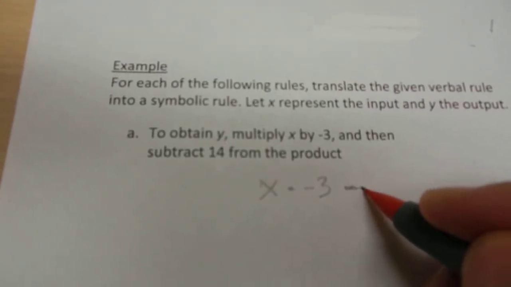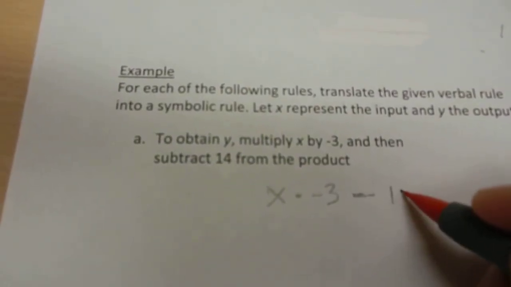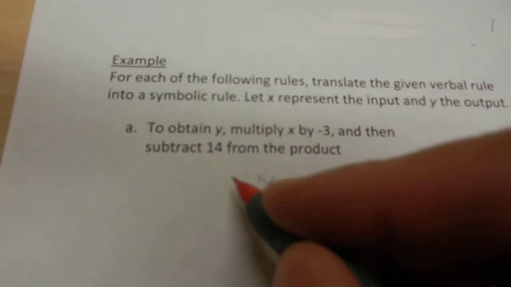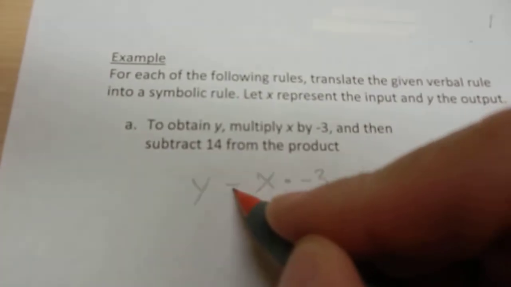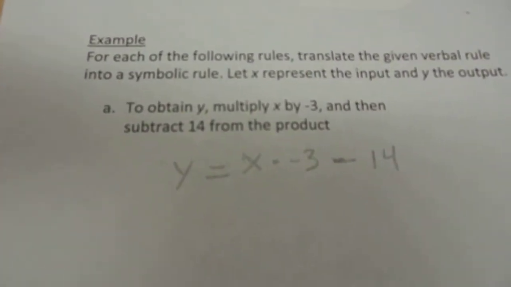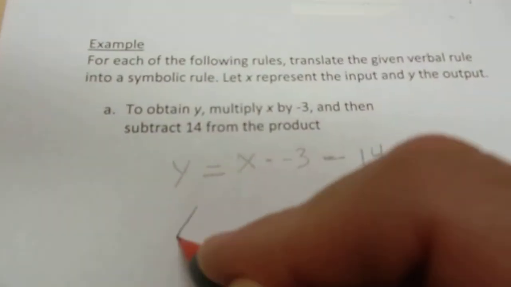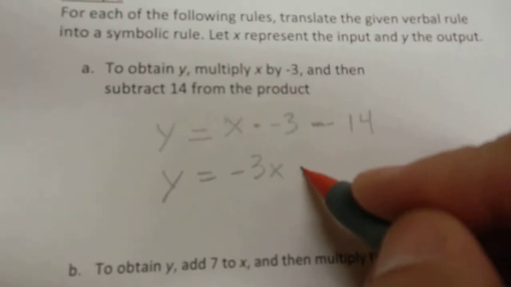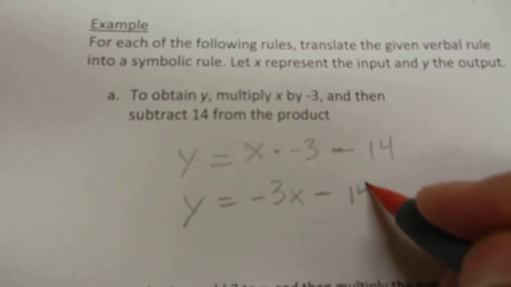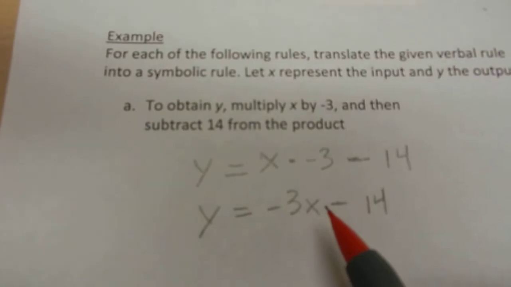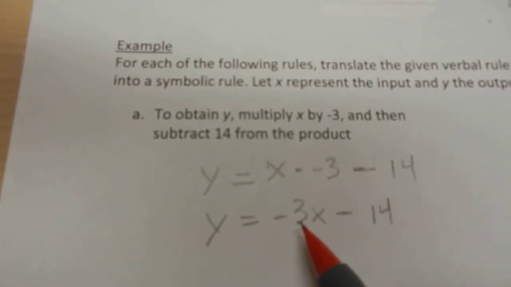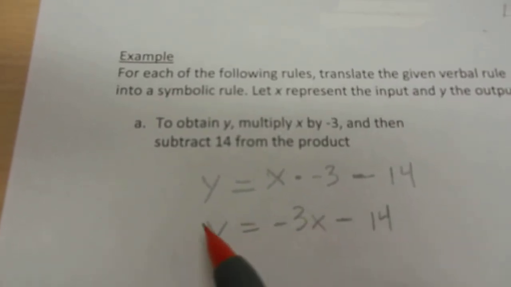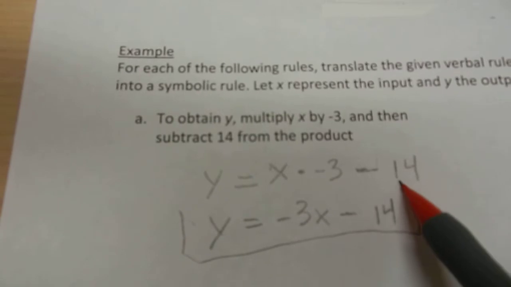So remember, the from number or from expression comes first, so that looks like this. The product of x and -3 subtract 14, and that's how we obtain our y. Now that's an okay way of leaving the symbolic rule. We could write it this way. y equals -3x minus 14. That's probably better. But again, this is saying the product of -3 and x, or x and -3, and then subtracted 14 from that product. So this right here is our answer, a symbolic rule.